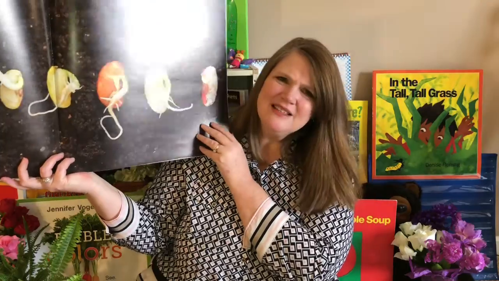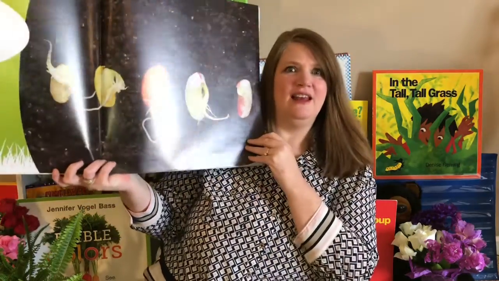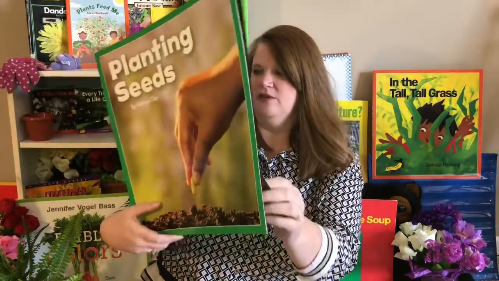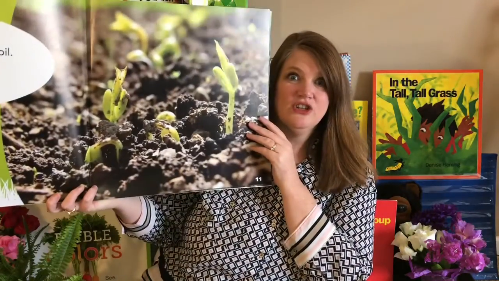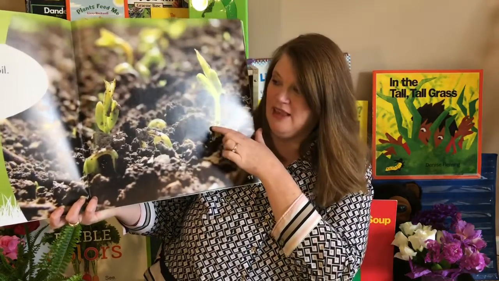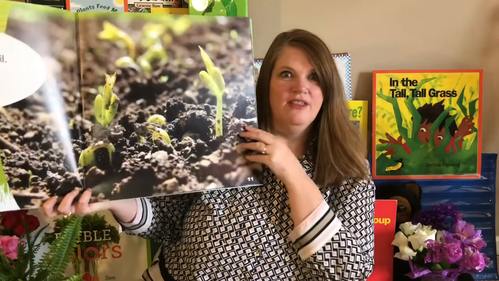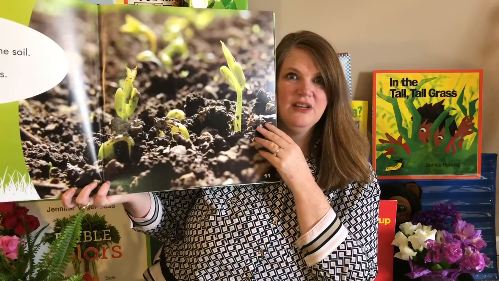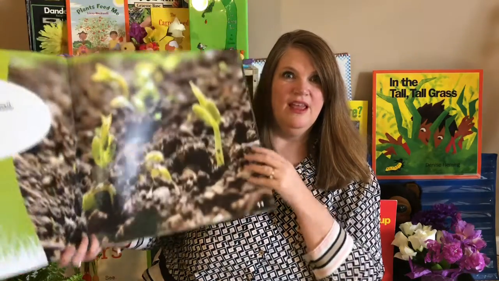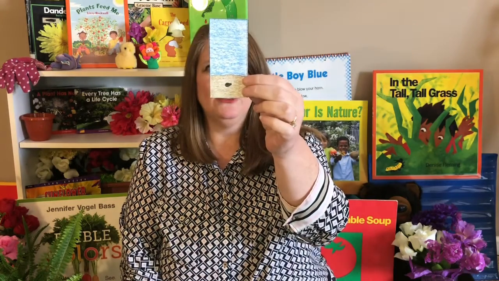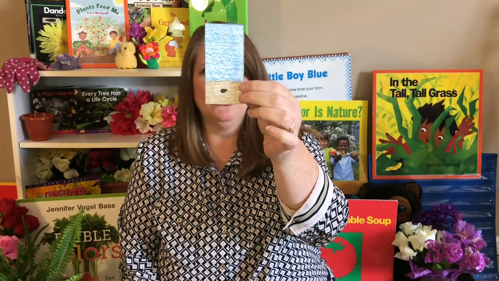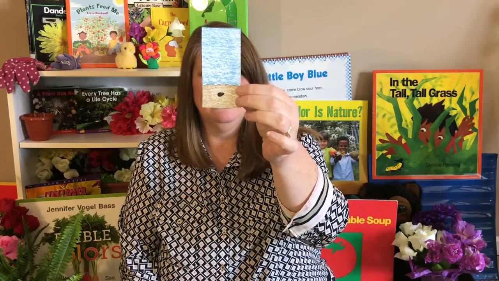What happens next? Then, after the roots grow down, it starts to grow up. And we get a sprout that comes out of the ground and starts to grow up. Then it grows bigger, and the leaves grow, and eventually the flower grows. So I have some pictures here. We start with the picture of a seed.